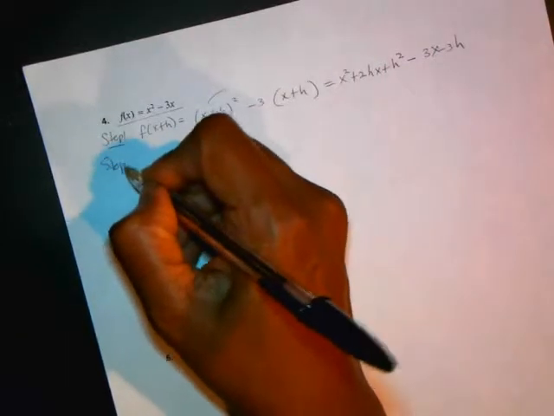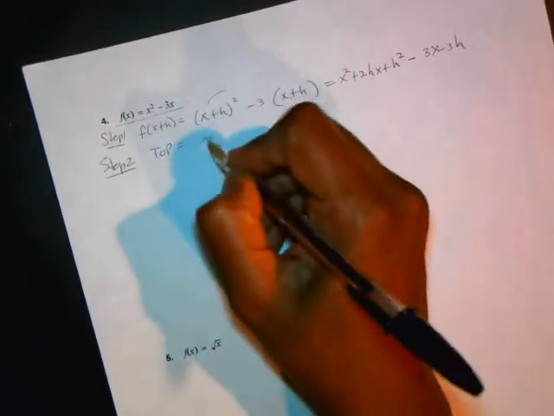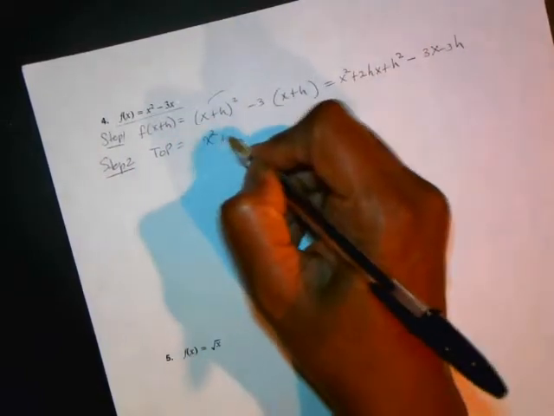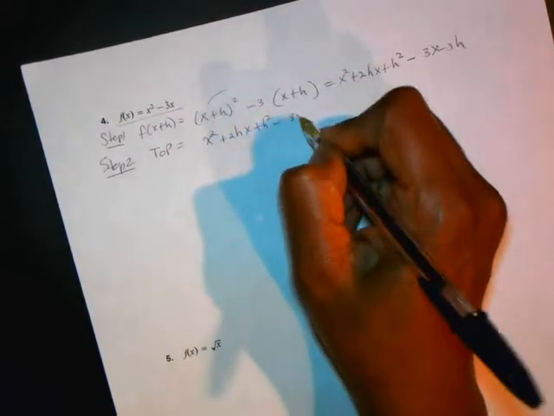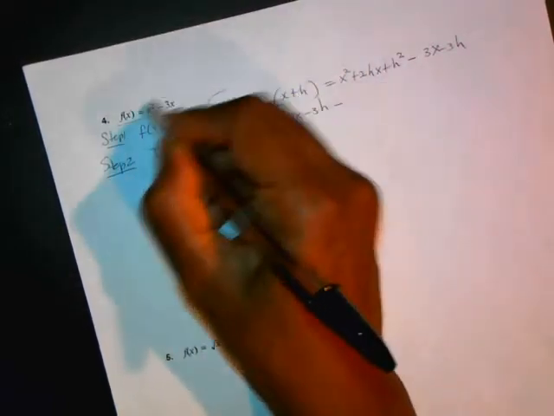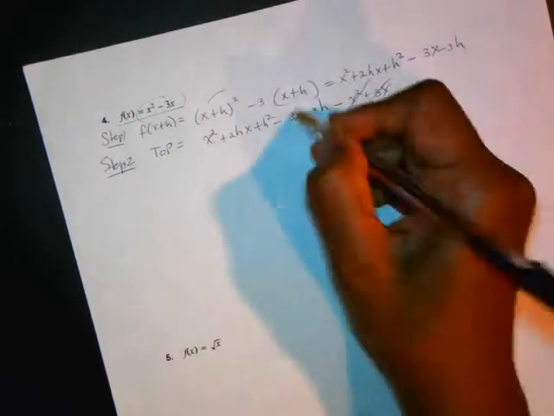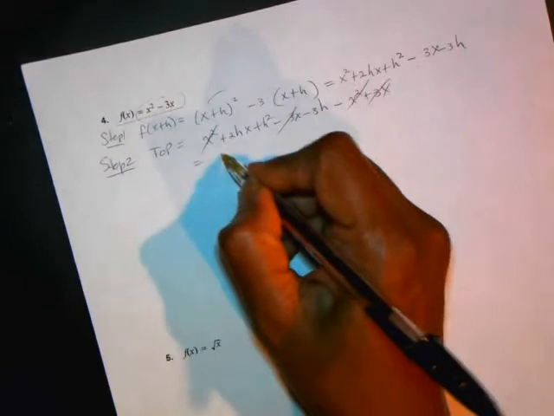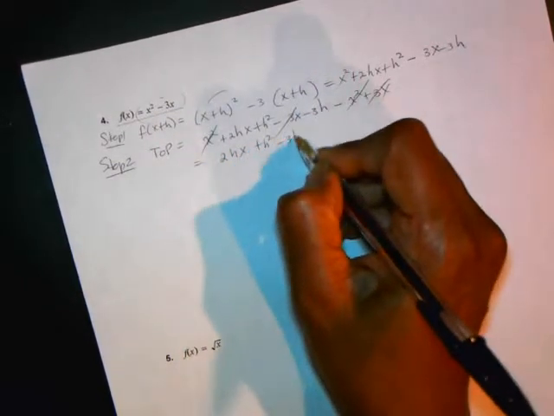In step 2, we take the numerator of that difference quotient. So you copy all this down. It's f of x plus h minus f of x. Distribute the negative. Some terms cancel out, so you're just left with 2hx plus h squared minus 3h.